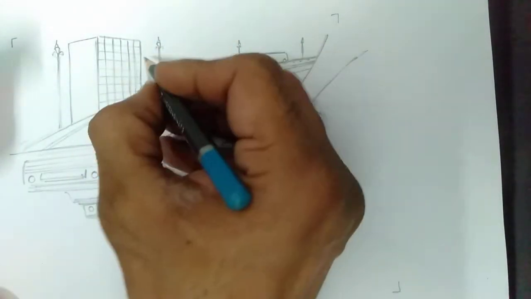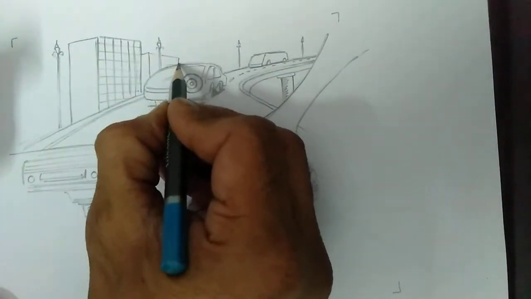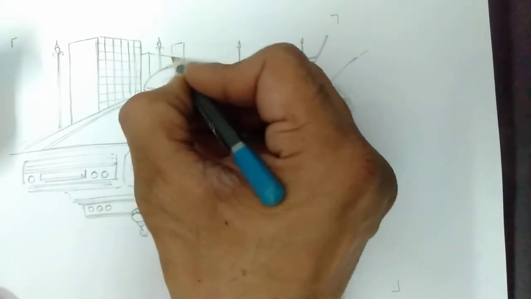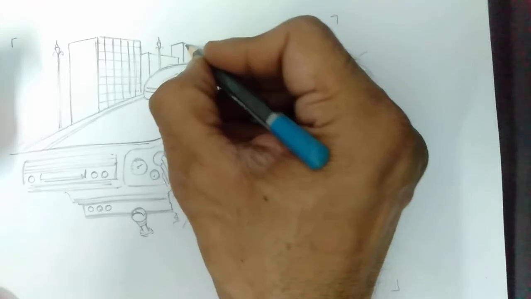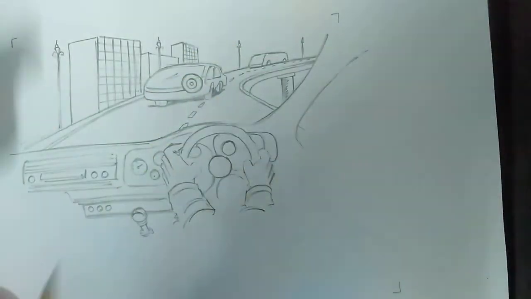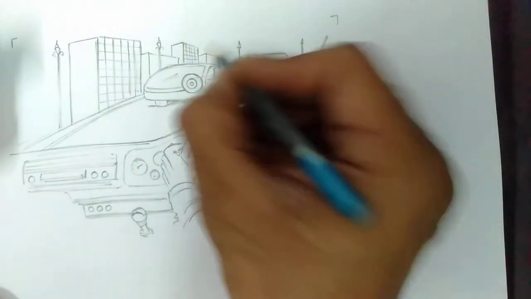Then as they are going a little bit far, they are becoming small. It should be heterogeneous, meaning some are smaller, some are bigger, not of the same size. Otherwise it will create a monotony, like this.